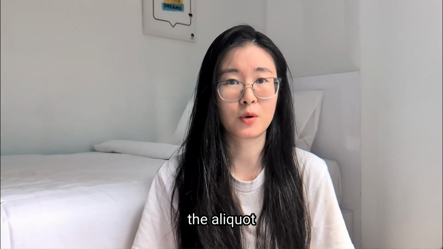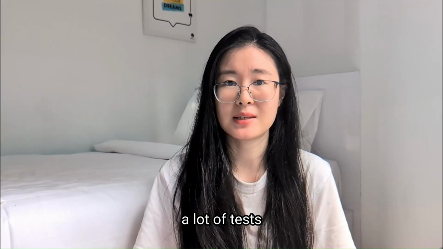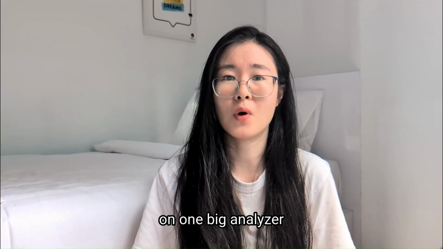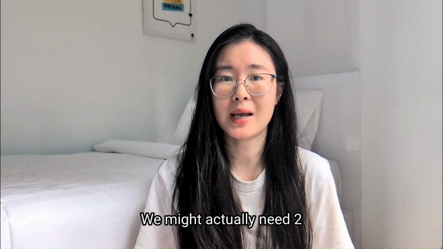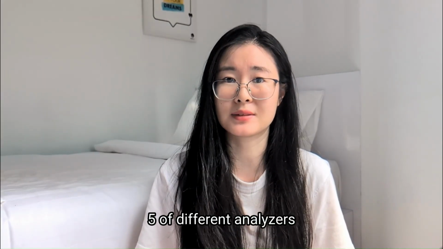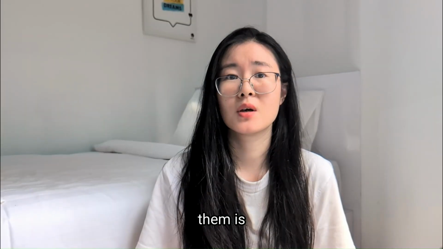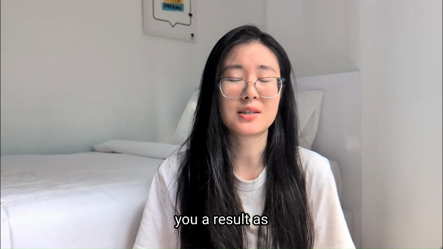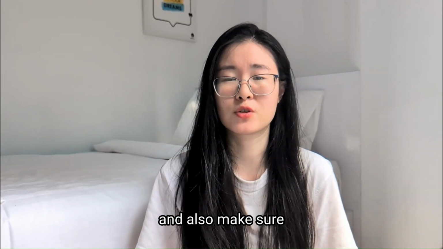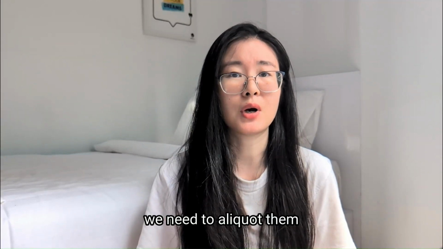Third, the aliquot. Especially in the chemistry department, a lot of tests cannot all be run on one big analyzer. We might actually need 2, 3, or even 4 or 5 different analyzers to finish everything you ordered. So, in order to give you a result as fast as we can, and also make sure the sample doesn't expire before we finish all the testing, we need to aliquot it.